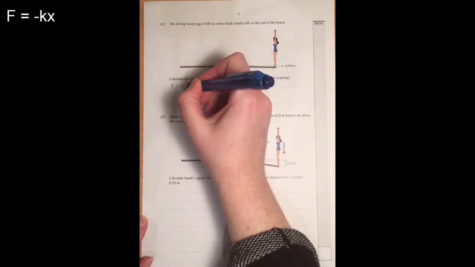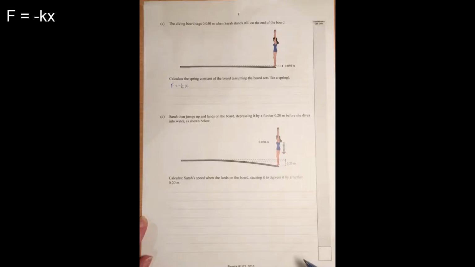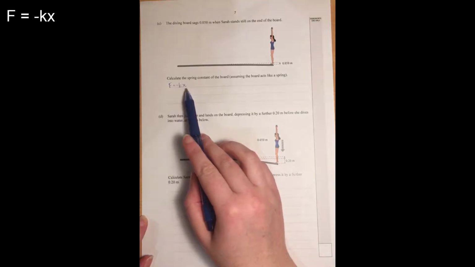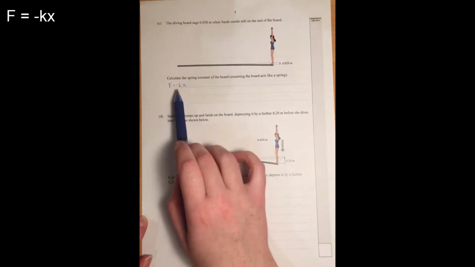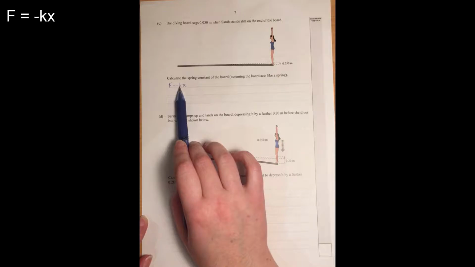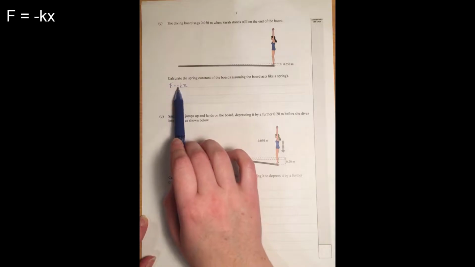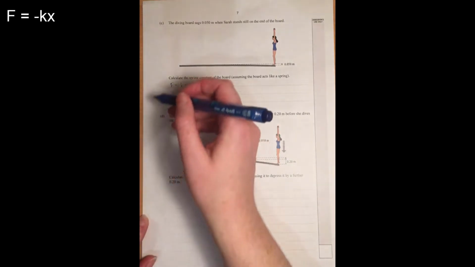F equals negative kx. But we're actually not interested in F. We are interested in k. Remembering that x in this case is a distance, we're wanting to know what k is. Now in this instance we don't actually need the negative, because we're not interested in direction at this point. That is what the negative is there to show us. So let's rearrange.